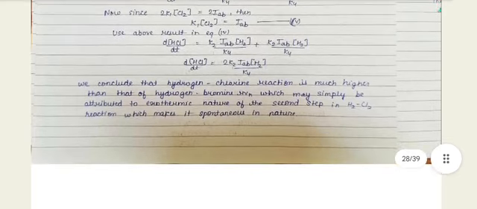We conclude the hydrogen chlorine reaction rate is much higher than that of the hydrogen bromine reaction, which may simply be attributed to the exothermic nature of the second step in the H2-Cl2 reaction, which makes it spontaneous in nature.